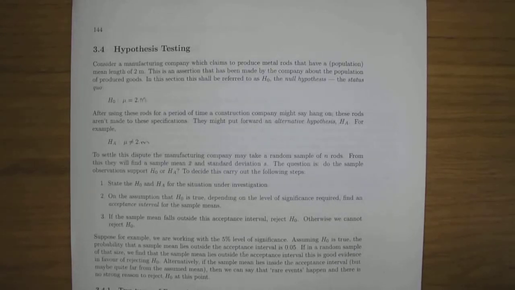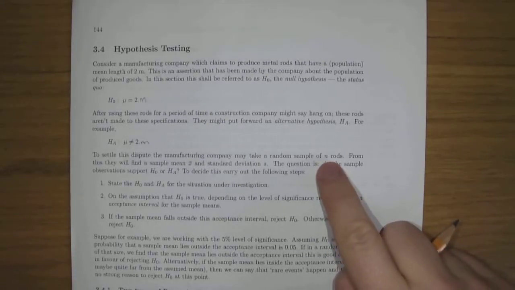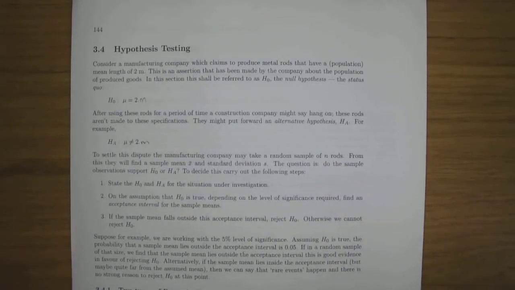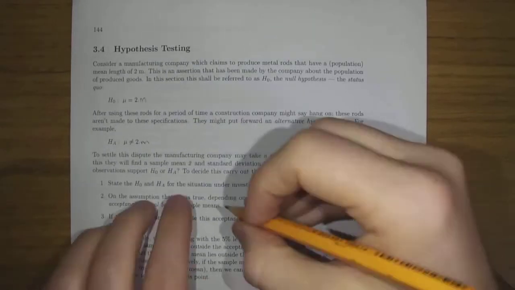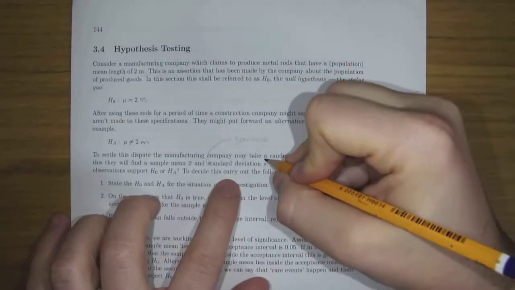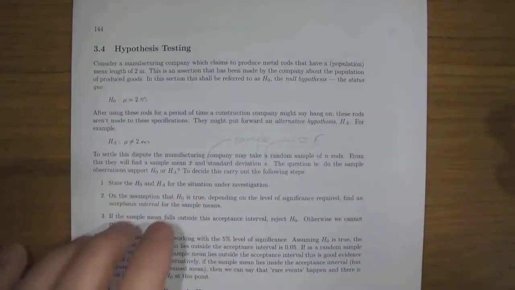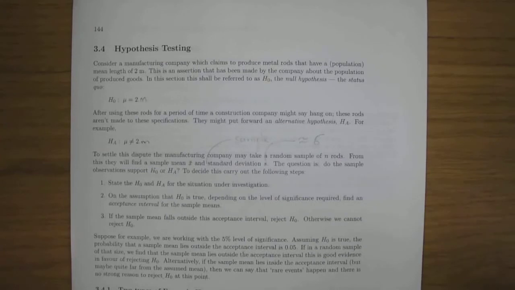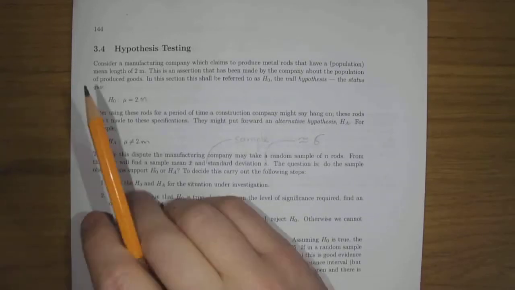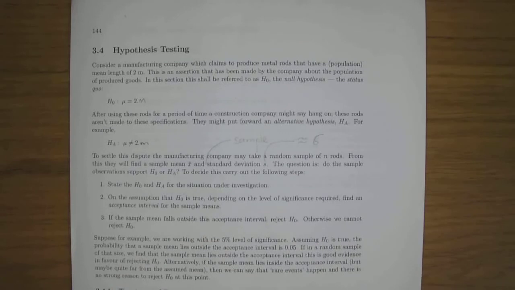To settle this dispute, so we'll just say now it's the manufacturing company, they may take a random sample of n rods. Now n could be whatever, 20, 30, 40, 50, 100. From this they'll find a sample mean and a sample standard deviation, which remember approximates the population standard deviation. The question is, they basically do a measurement, they do a sample, does it support this or does it support this? So this process is to carry out the following steps.